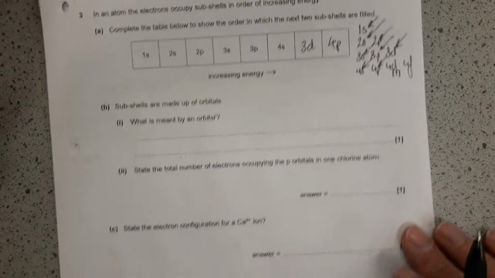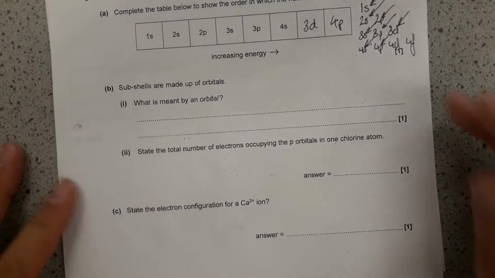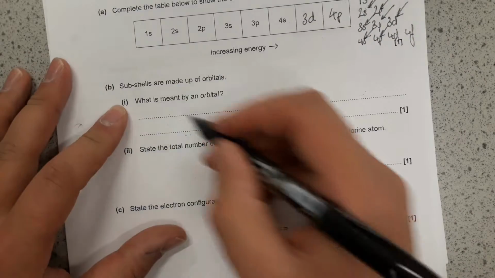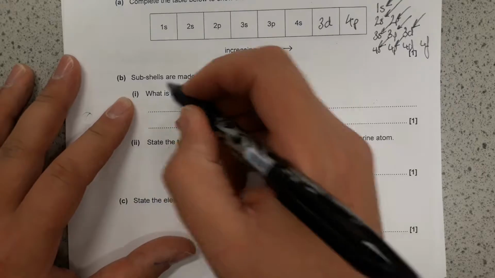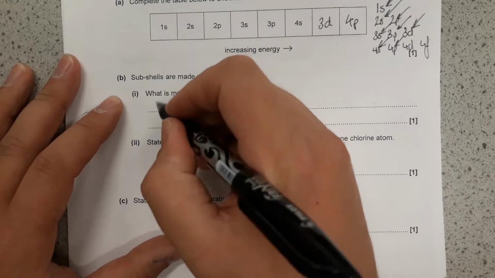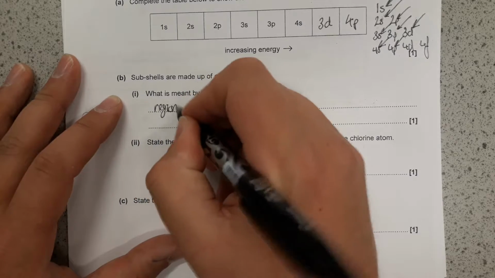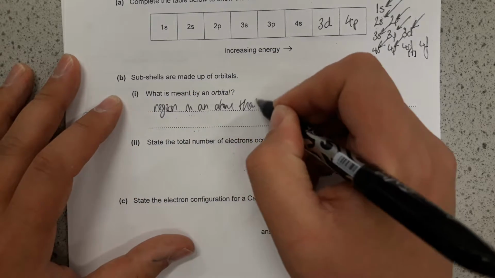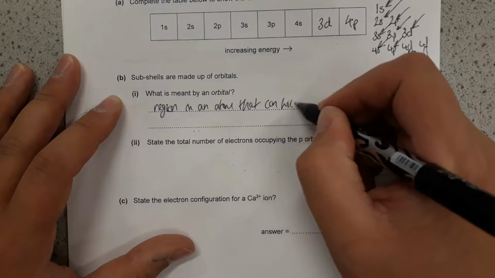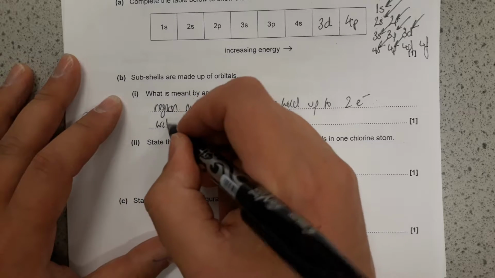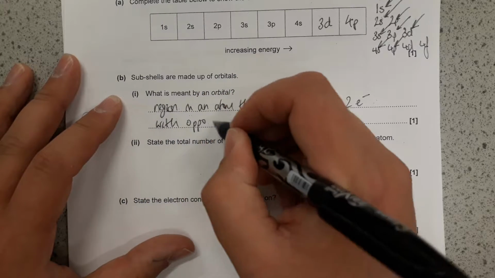Question B. What is meant by an orbital? Another definition, third one of the test paper. So quite a specific wording for your definition for this one. So you need to make sure you get the wording correct. All right, so we're looking for the region or area in an atom that can hold up to 2 electrons with opposite spins.